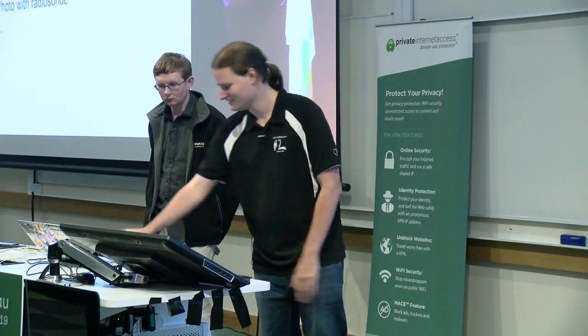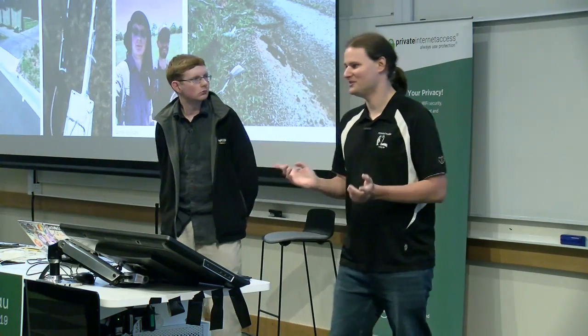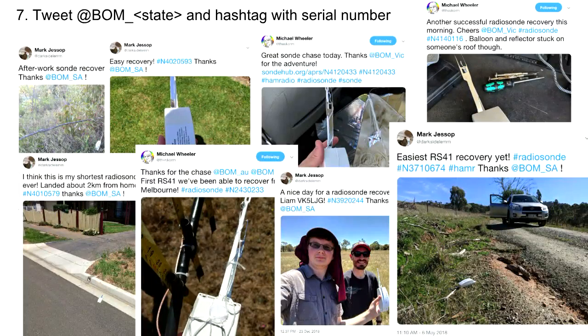Once you've found the Radiosonde, take a photo with it. The reason you take a photo and a selfie is you can tweet the sonde with the serial number. We love doing this. I think it's great, sharing around our experiences.